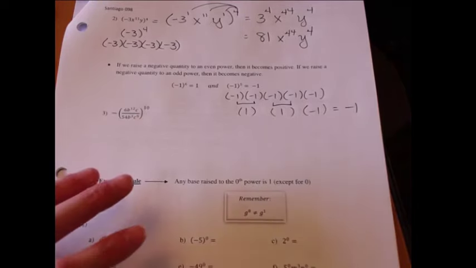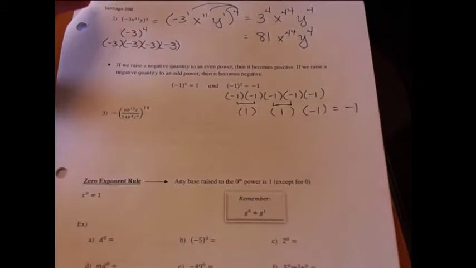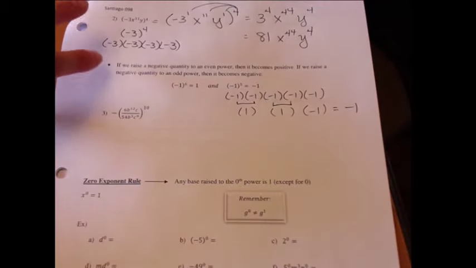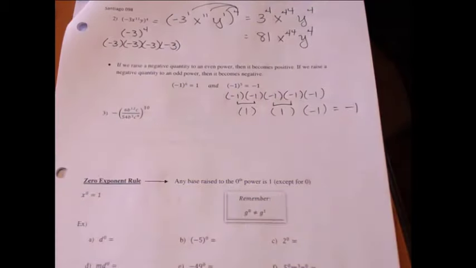I wanted to show you this example and write this statement out before we saw number 3, because I want you to be really careful. Notice with number 3 where the negative is located. Do you see that the negative is in front of the set of parentheses, which means that it's not inside the set of parentheses, which means that that power of 10 does nothing to it?